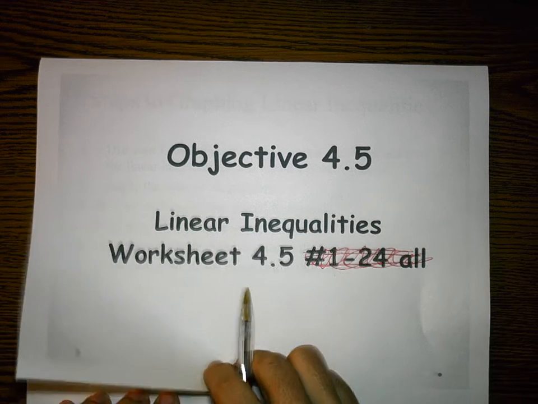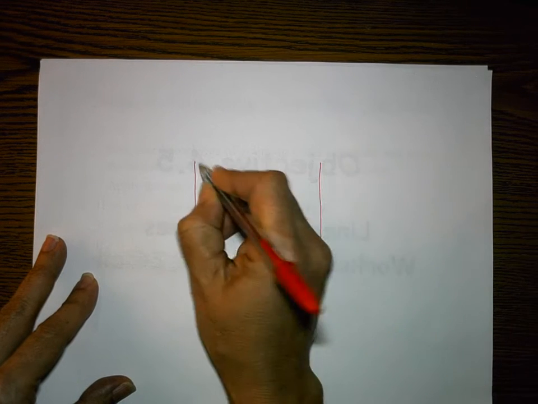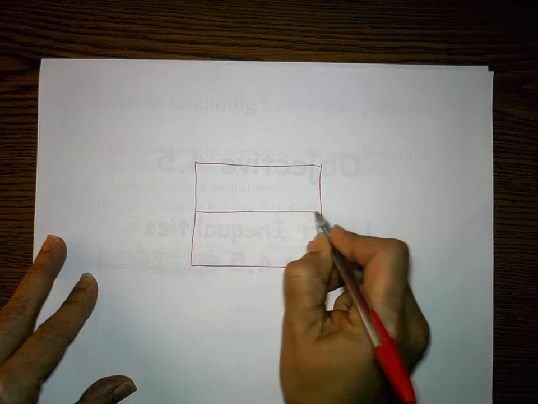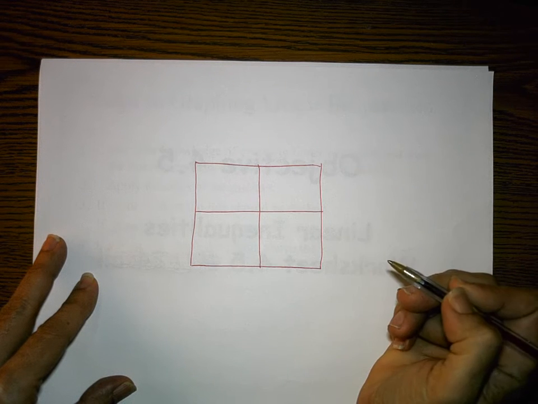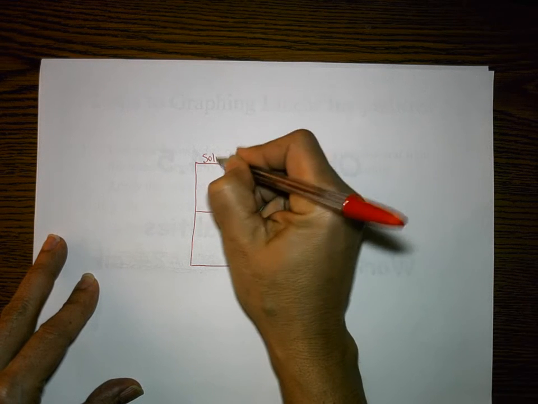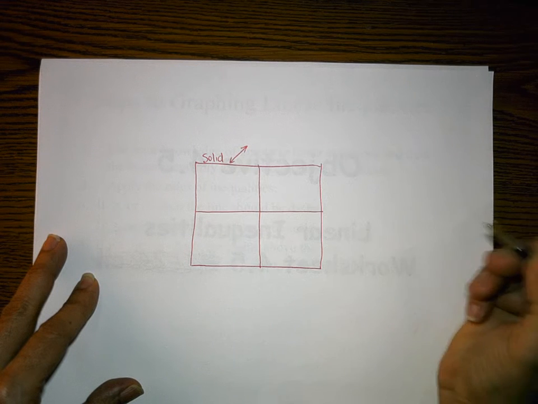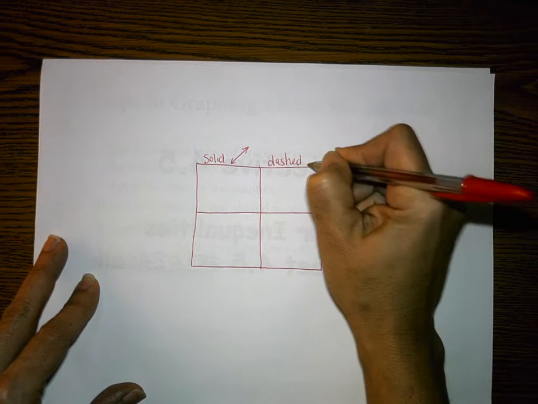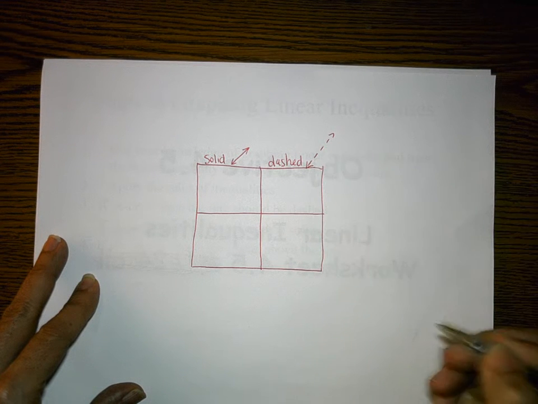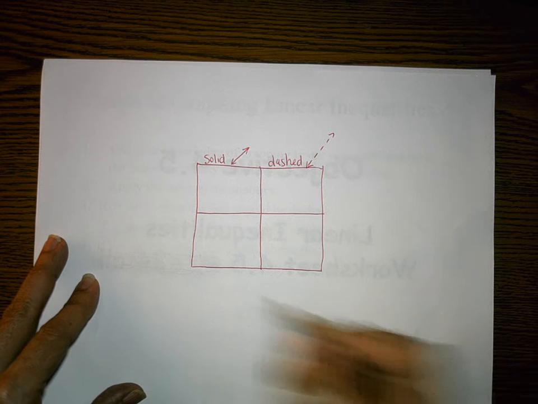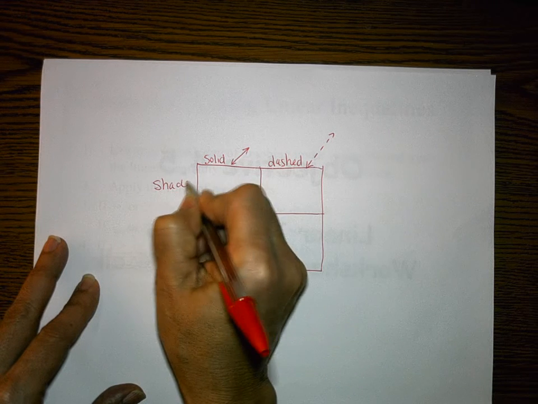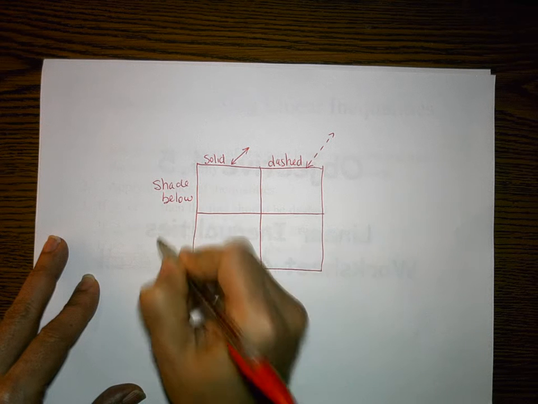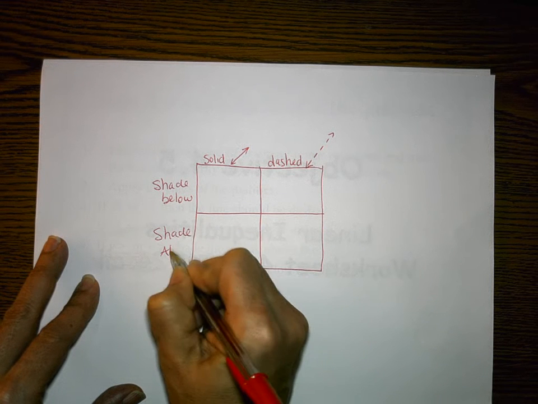Now, if you remember in class, we added a little box like this to our flashcard that we do with the formulas. Okay, and then we put the symbols inside it. I said sometimes we're going to do a solid line, the way we've been graphing lines. Sometimes we're going to have to do a dashed line, meaning the dots don't connect with each other. Okay, a dashed line.